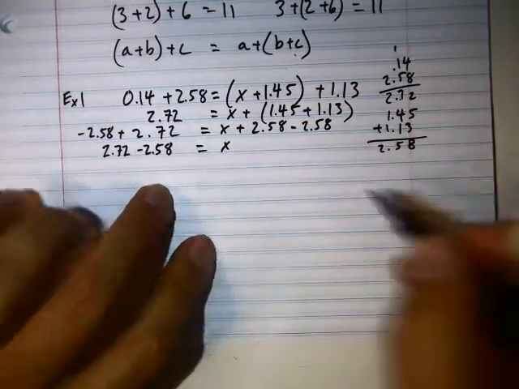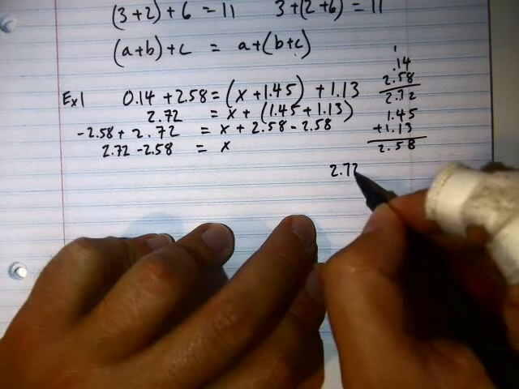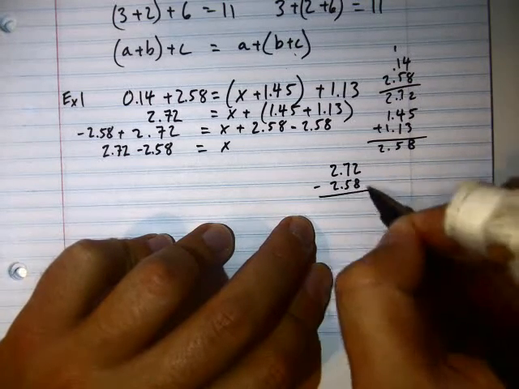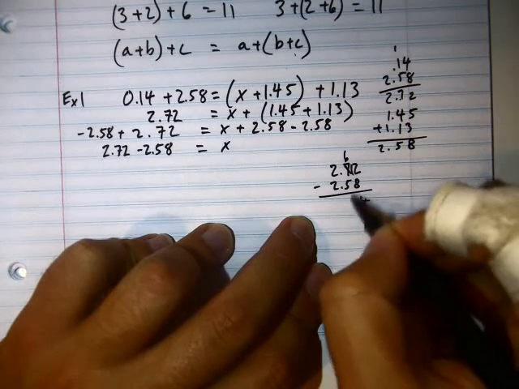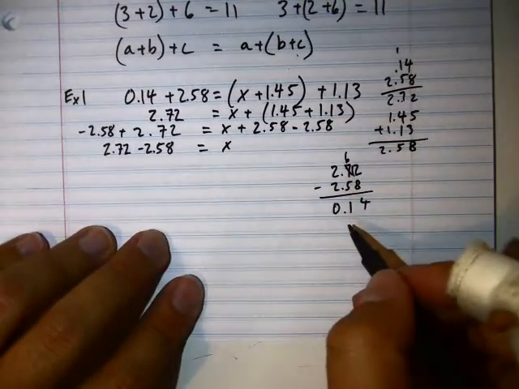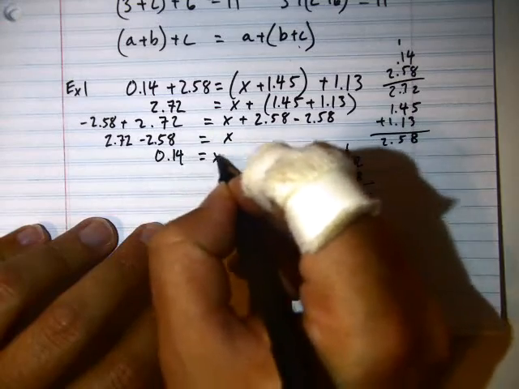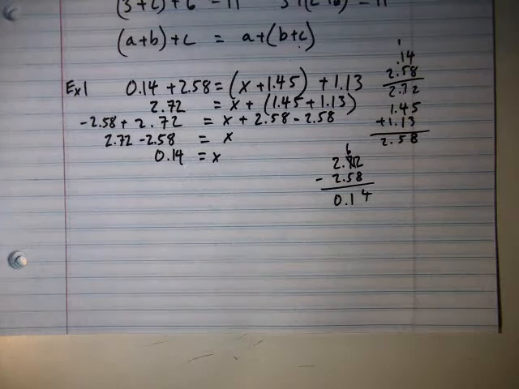2.72 minus 2.58. We're going to go over to the side and do that again. Okay, it looks like I'm going to have to do some borrowing. So it looks like I have 0.14 equals my x.